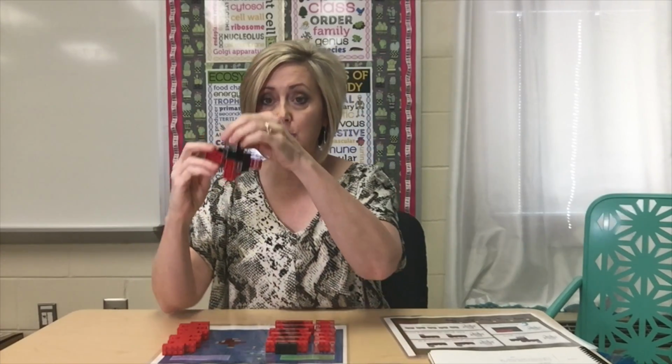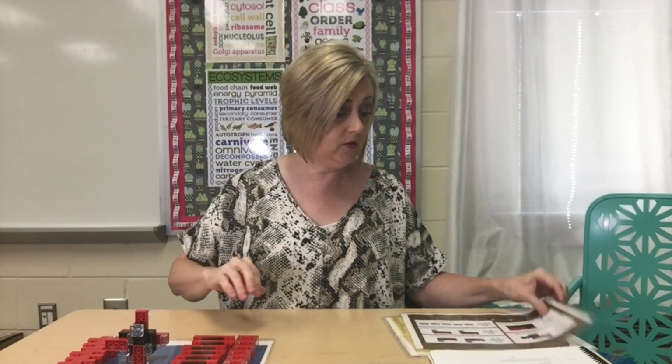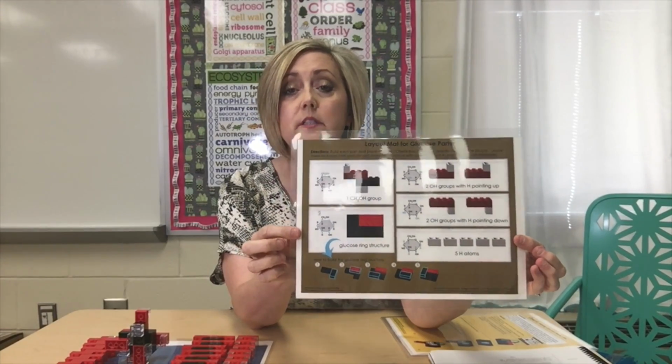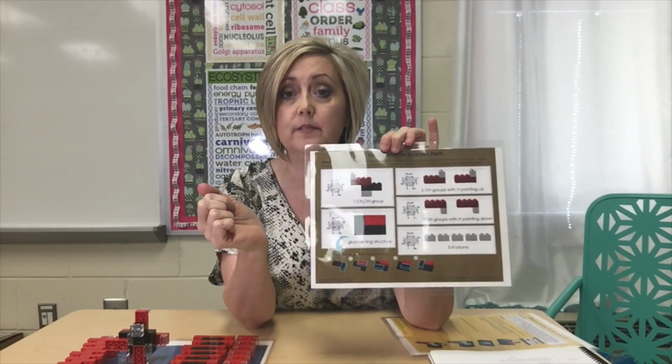This is going to be the most difficult thing that you make. But once again, the great thing is you have fantastic layout mats that specifically show you exactly how to put it together, and you lay it here on the mat.